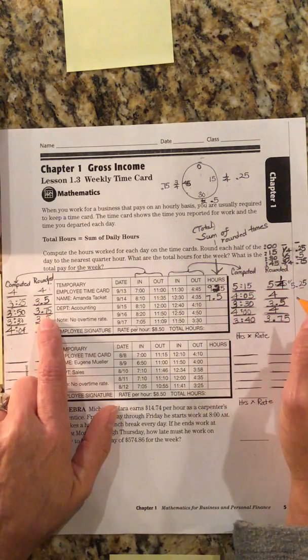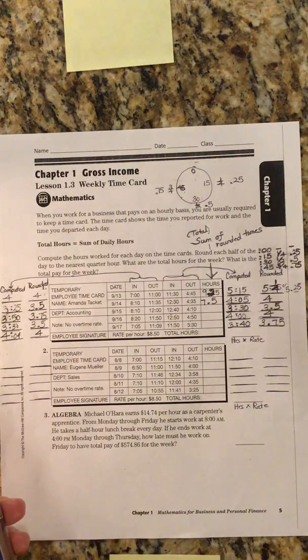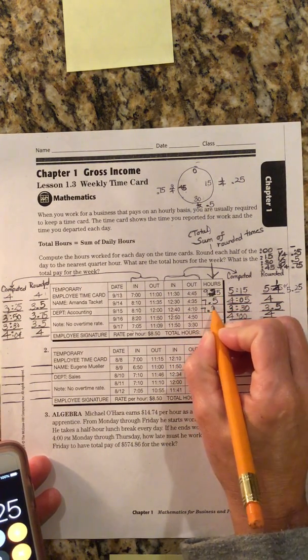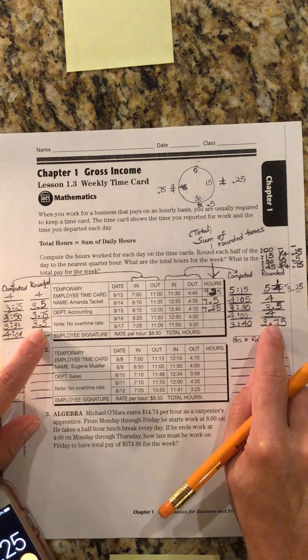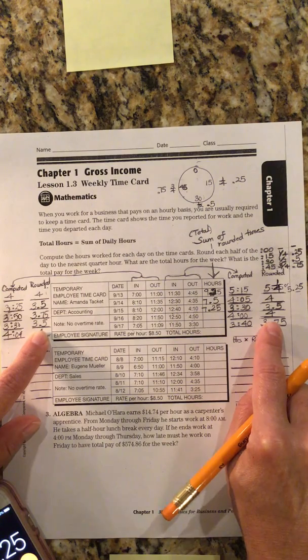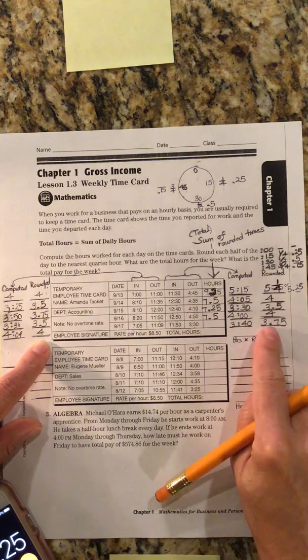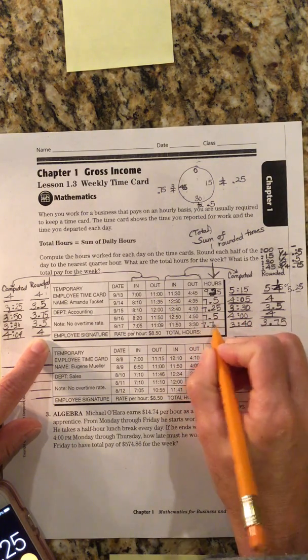All right, the next day we've got 3.75 and 3.5, so we have 7.25. Now we're on 3.5 and 4, which again is 7.5. And then we have 4 and 3.75, which is going to be 7.75.